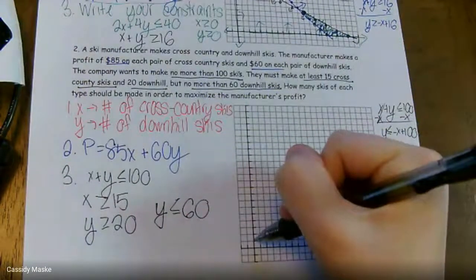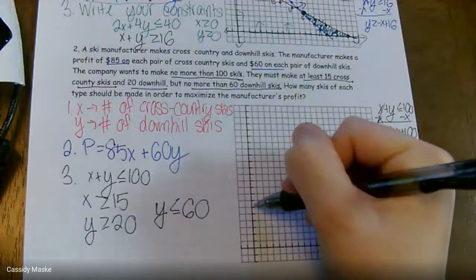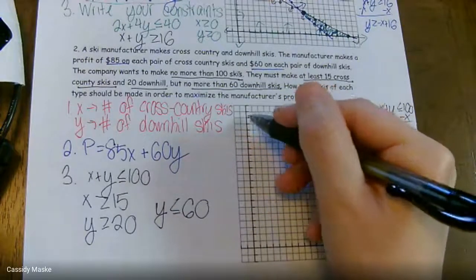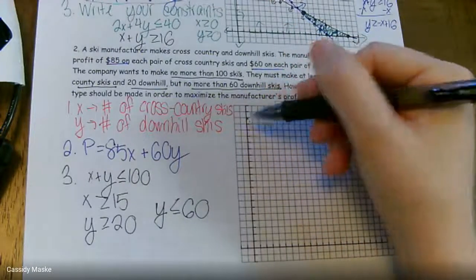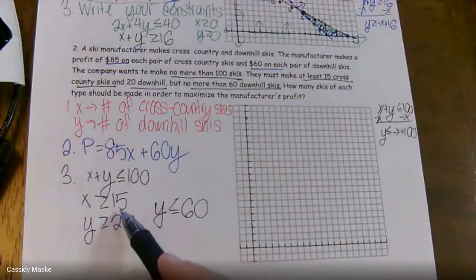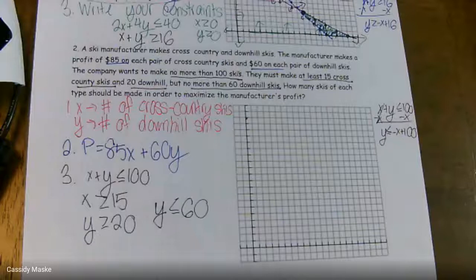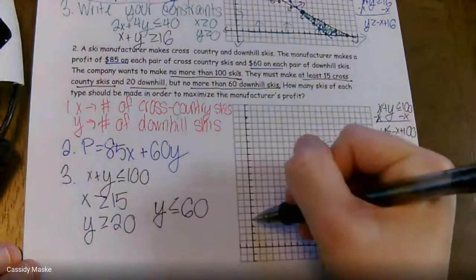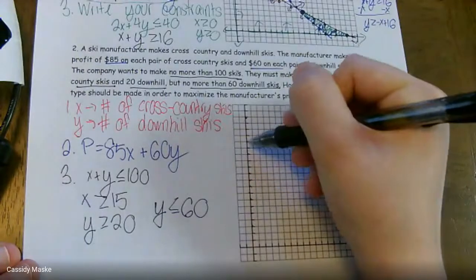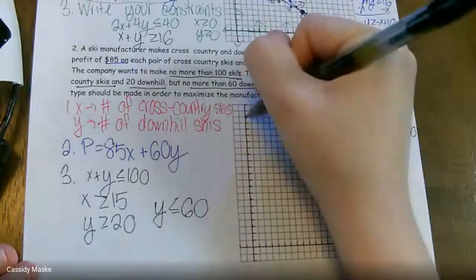Wait, hold on. Let me count. Actually, I just counted. I'm going to go by fives. The reason I changed my mind is because you see how this is 15. I don't want to count by tens because then 15 wouldn't be on a perfect line. So I'm going to count by fives instead. So anyway, 5, 10, 15, 20, 25, 30, 35, 40, 45, 50, 55, 75, 80, 85, 90, 95, 100.